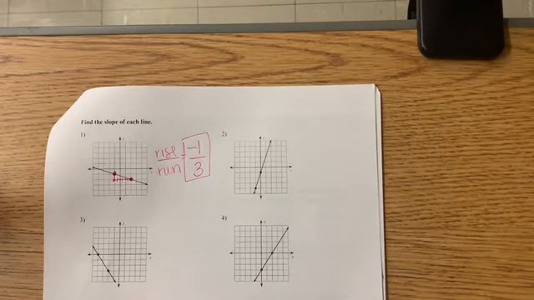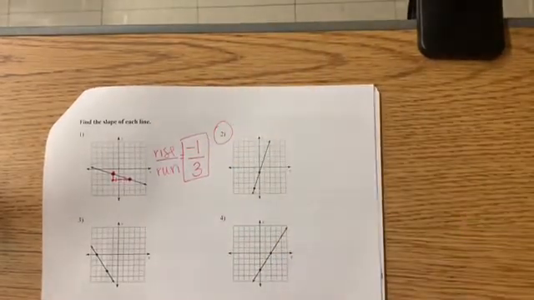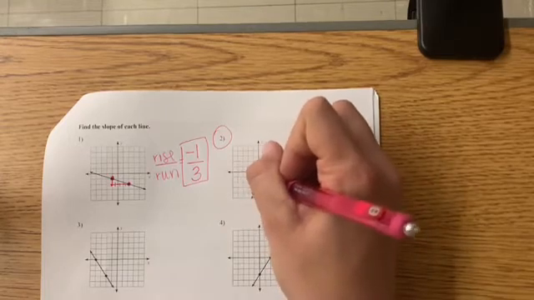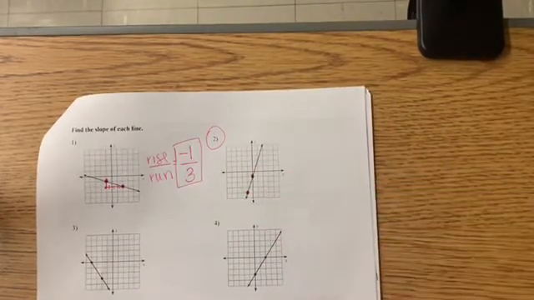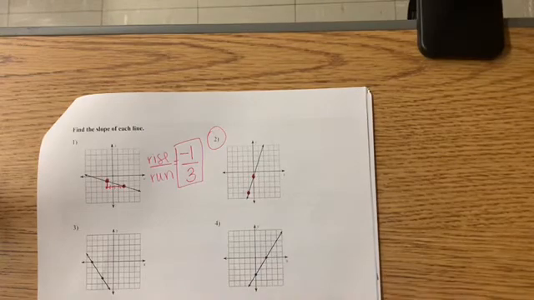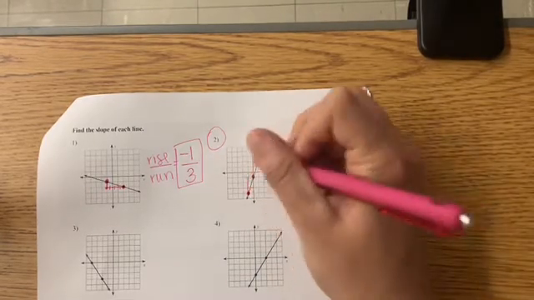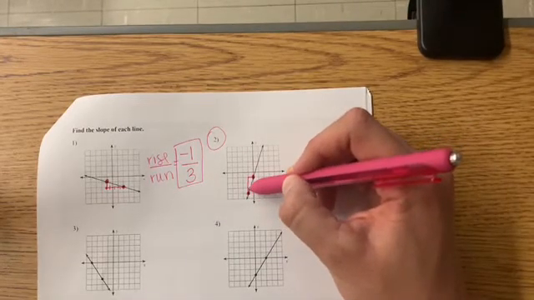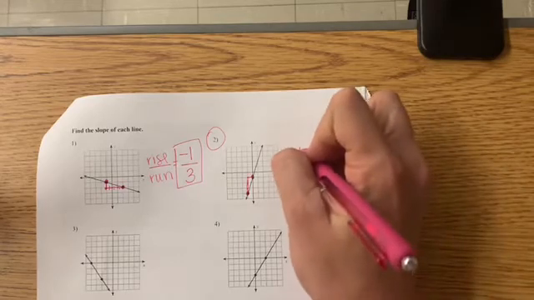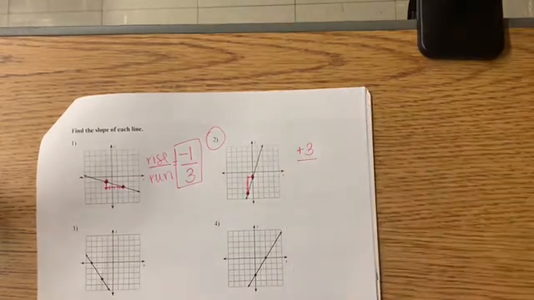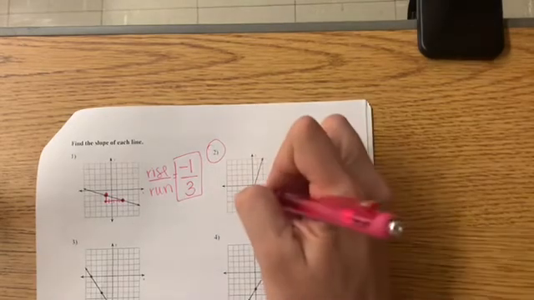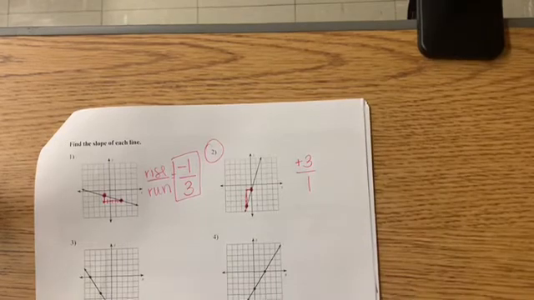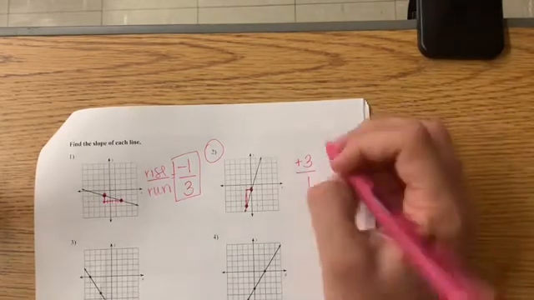Other questions? Okay, path for number 2. Identify your 2 points. Okay. Do we have to go up or down to get from the left point to the right point? Up. And then to the right. Okay, so I'm going up how many units? 1, 2, 3. So I have a positive 3. Divided by, I'm going to the right, 1. How should I actually write this? 3.